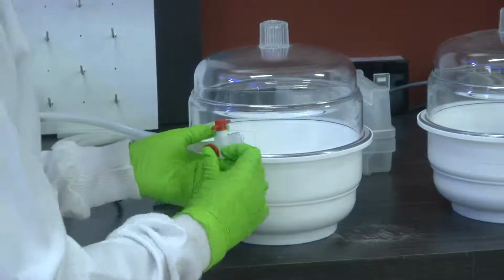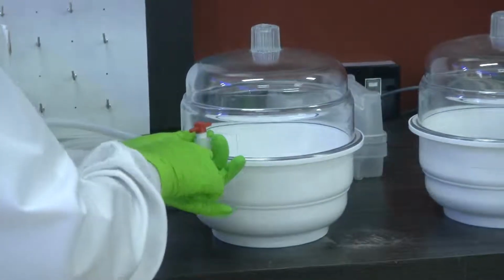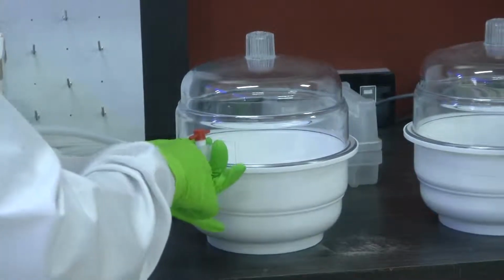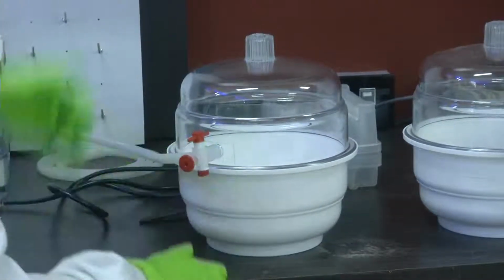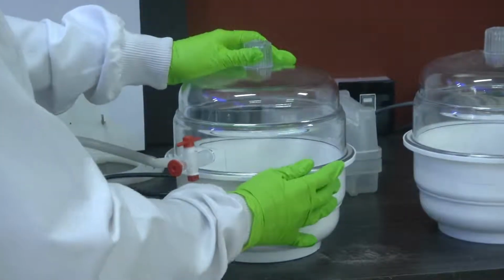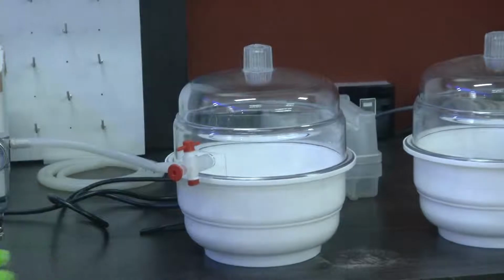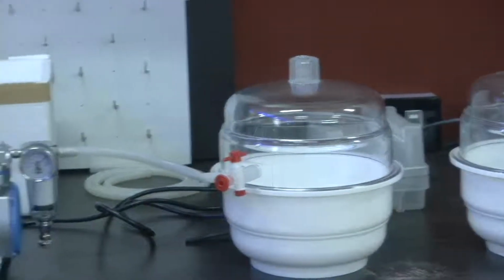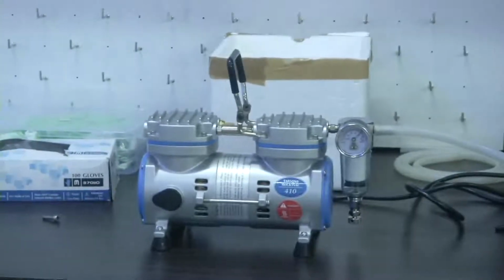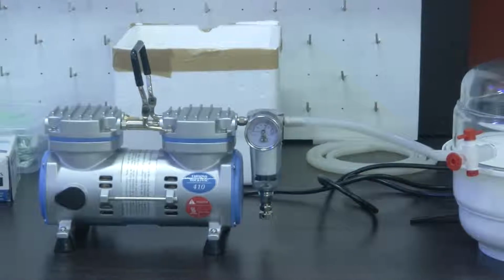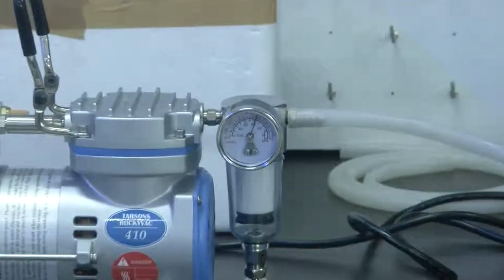Now let us see how to create vacuum inside this chamber. I put back the knob, and then I turn on the vacuum pump. If you could zoom in and see the dial gauge, there is a rapid increase in pressure.